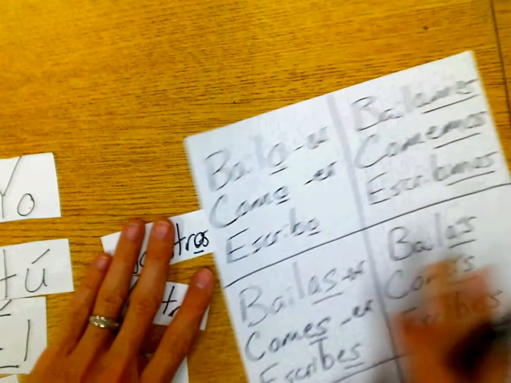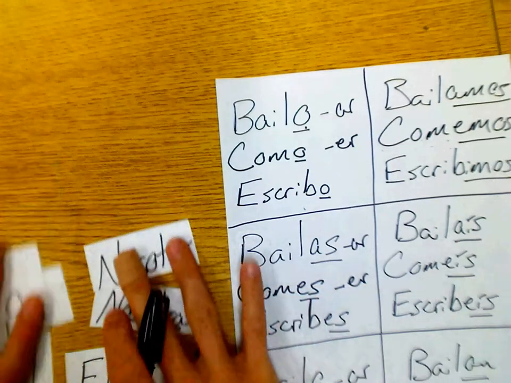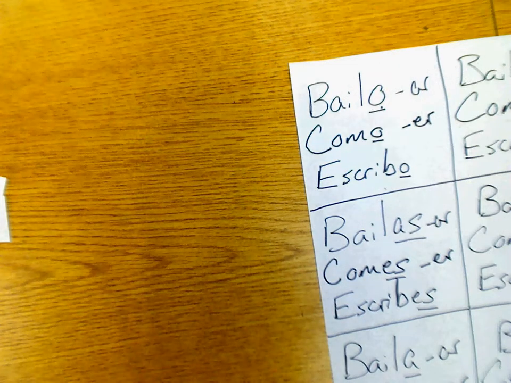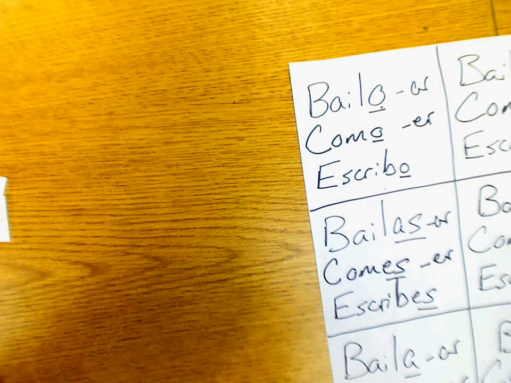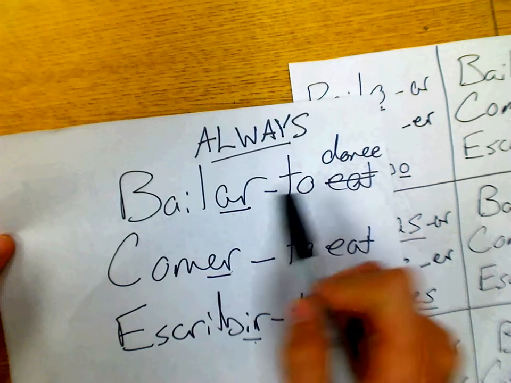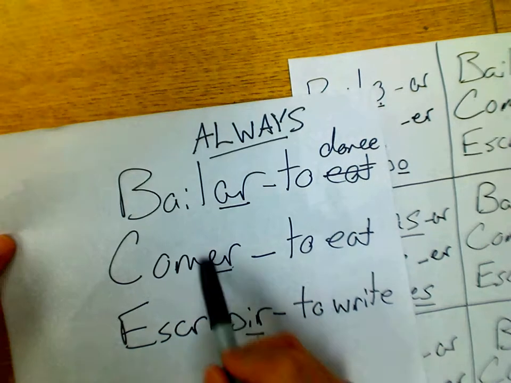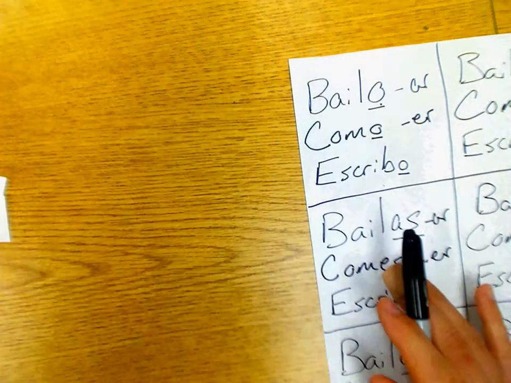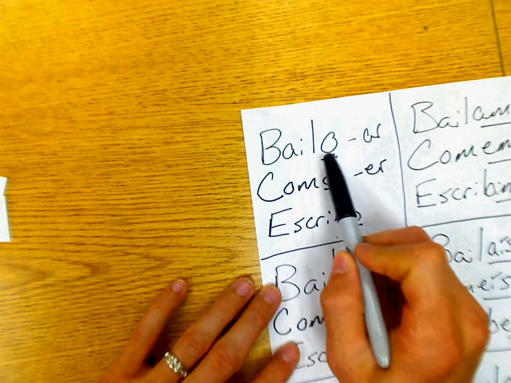I'm going to try to leave this here. So, I want to say, I dance. Remember your word for to dance. Bailar, to dance. So, we have to change the ending. We lose this ending, and what do we get? Oh.